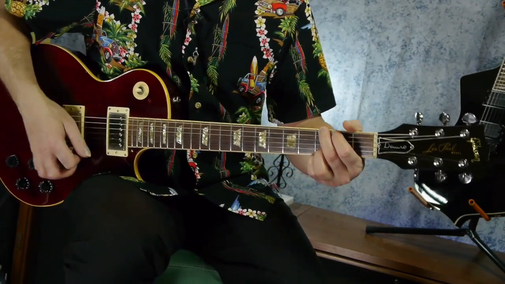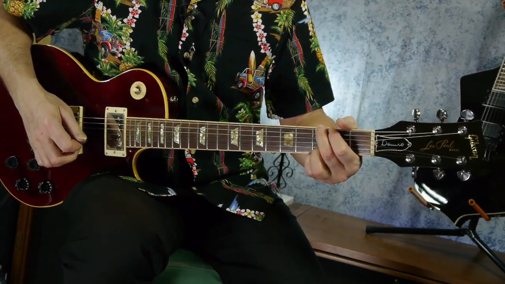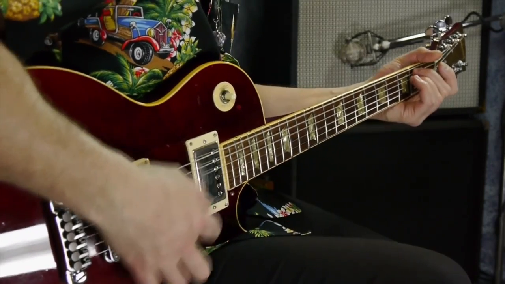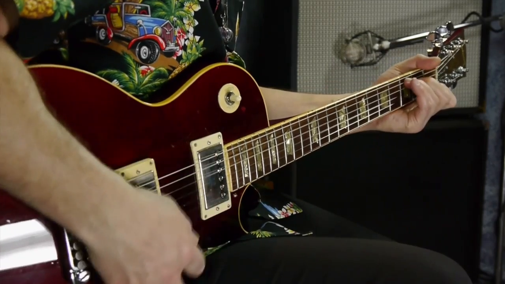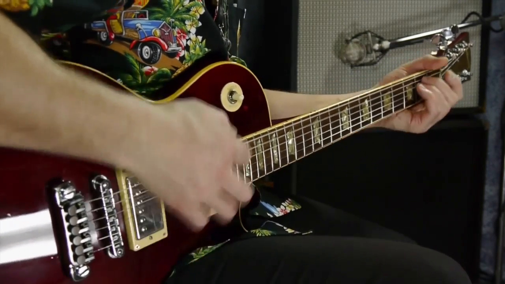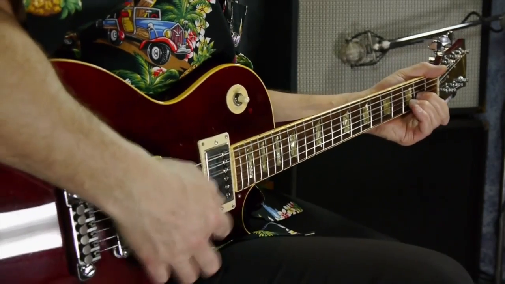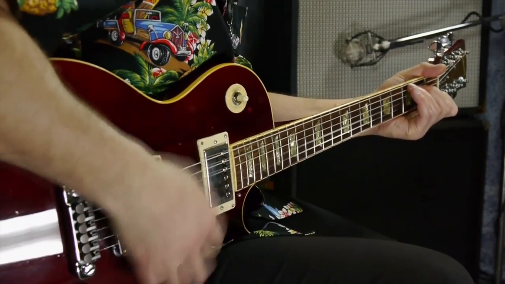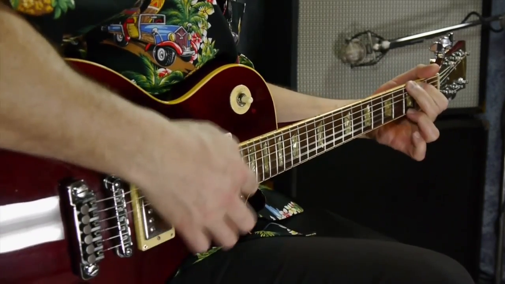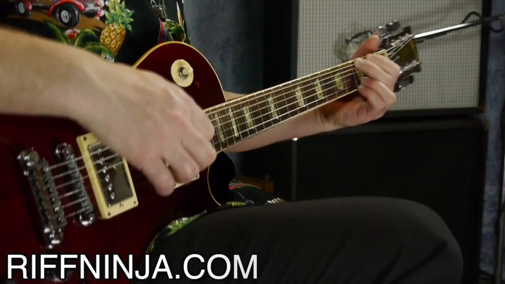Now guess what he does? He goes down in scale. From the G to the F, to the E minor, to the D minor, to the C. And he does it again. And that brings you into the chorus.